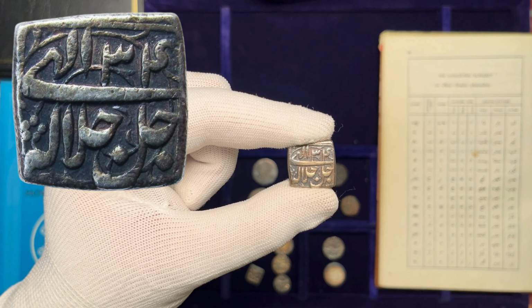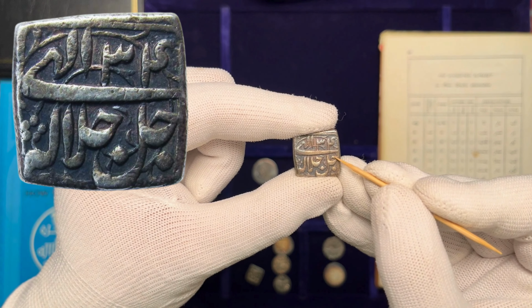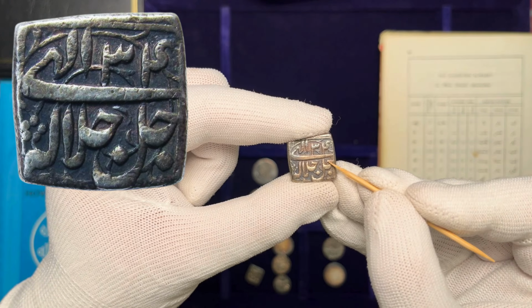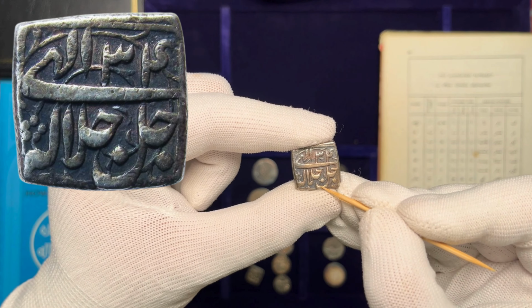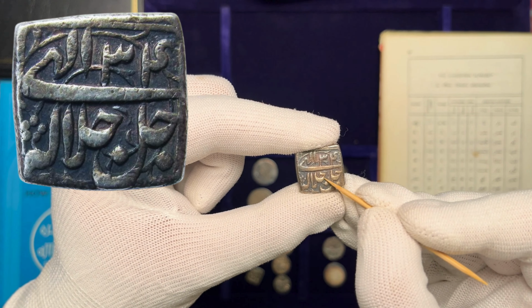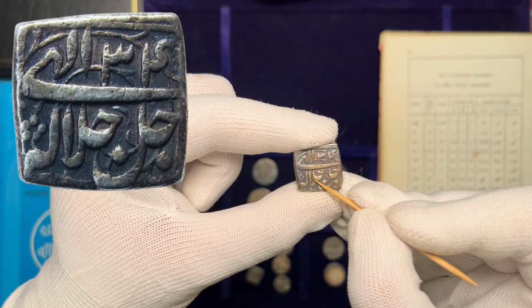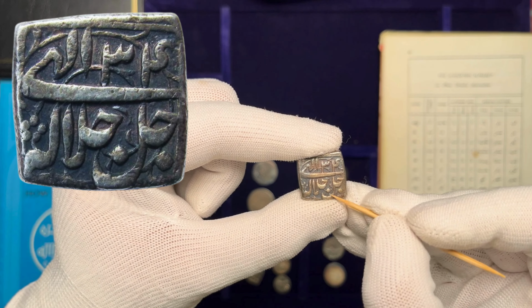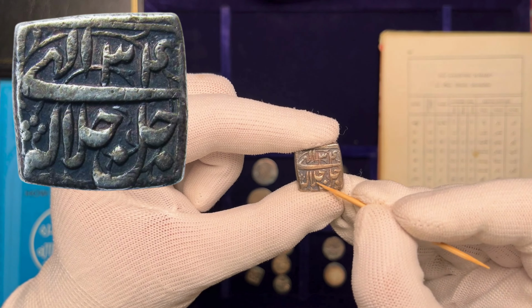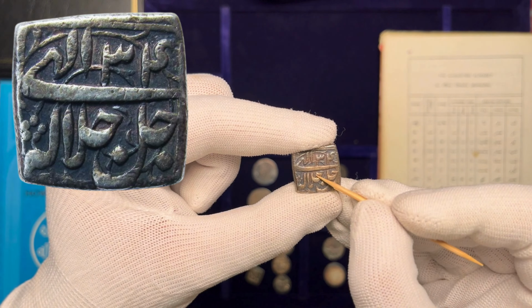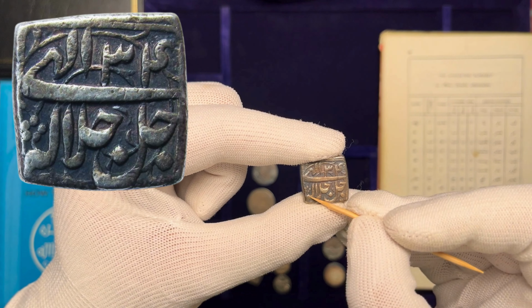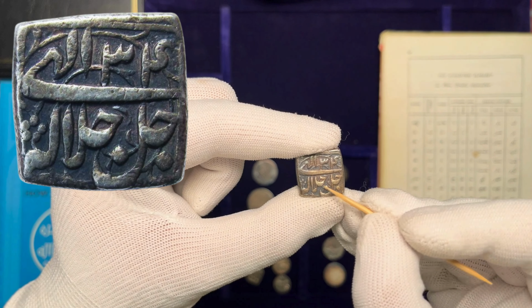So here we have the reverse of this coin, and the formula continues here, and we have Jim and then a lam, Jal, and then again Jim, and then again lam. This longish character is known as lam. It is equivalent to L. So Jal, Jal, then again alif, then again lam, and then there is a he. So Jalla Jalaluhu.